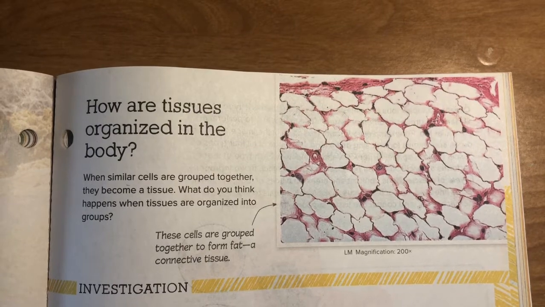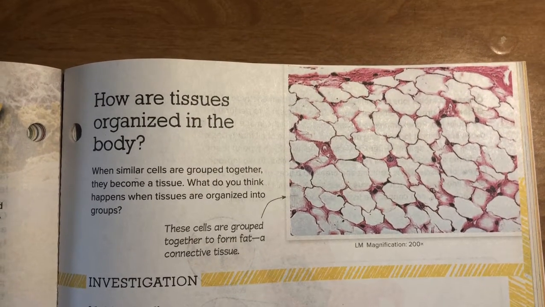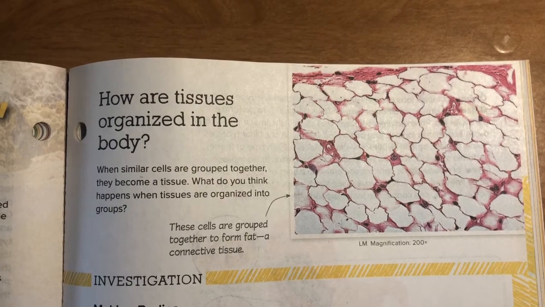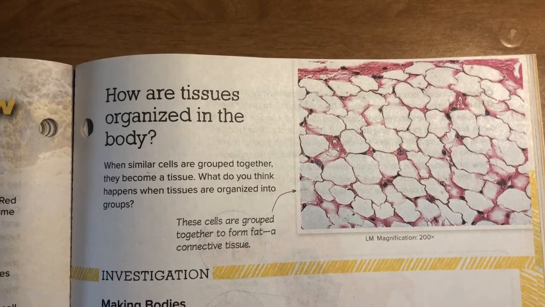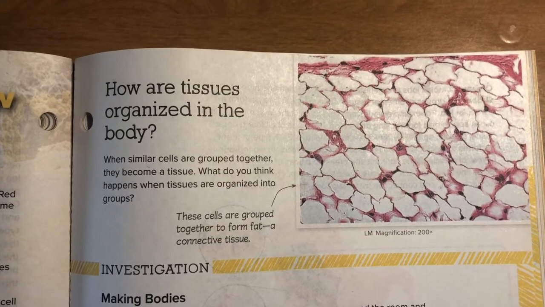How are tissues organized in the body? When similar tissues are grouped together, they become an organ. What do you think happens when tissues are organized into groups? These cells are grouped together to form fat, which is a connective tissue.